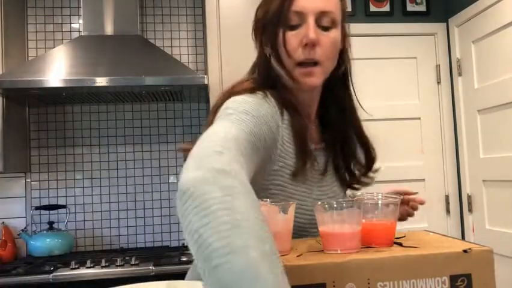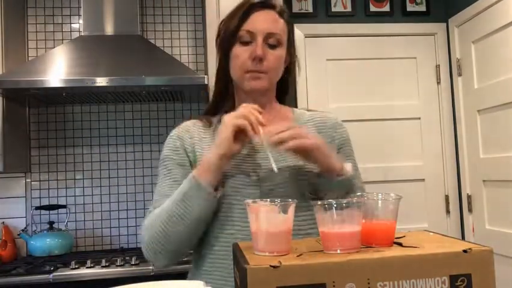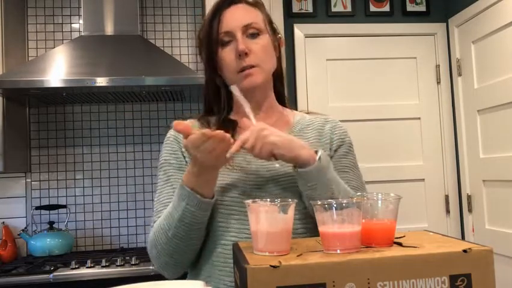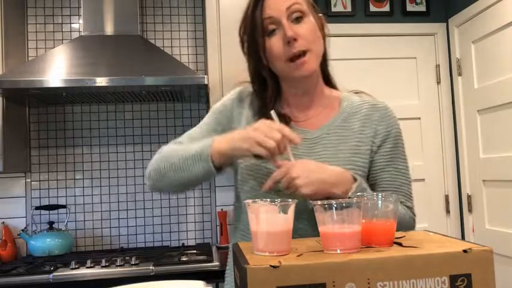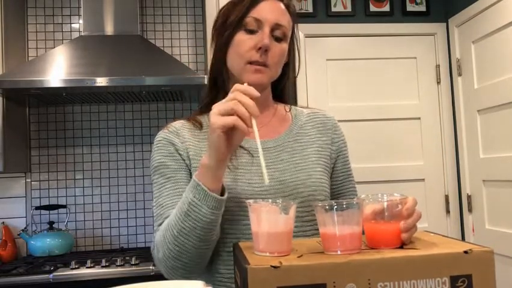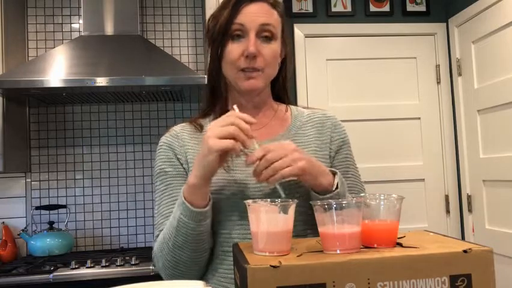Let me put this in the sink. And it involves using a straw. You do need to also have a plate. You're gonna scoop out just a little bit of each lava onto the plate and kind of tilt the plate and see what happens. But at one point, what you're really doing is sticking the straw in and seeing what happens when you introduce gas.